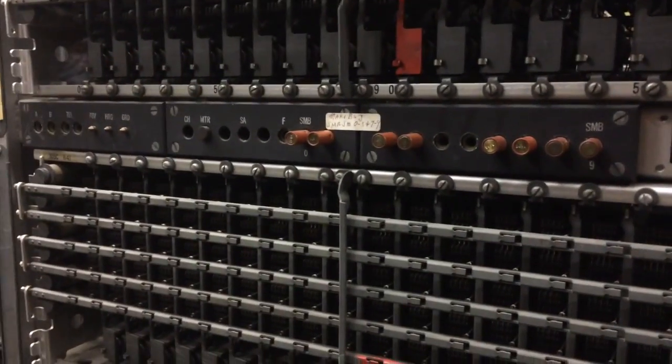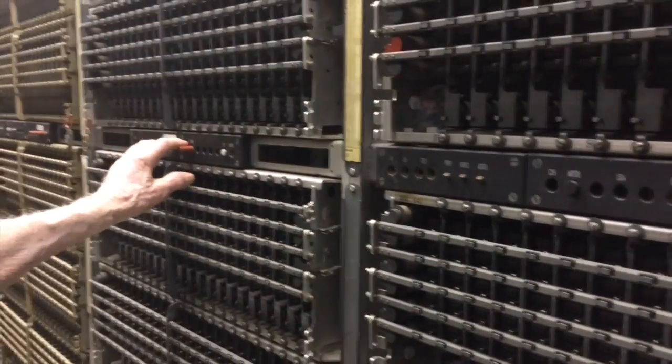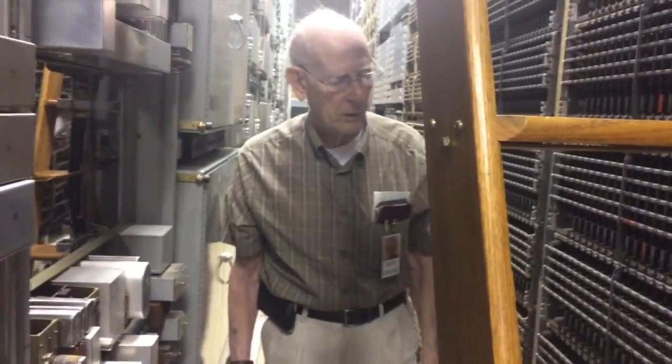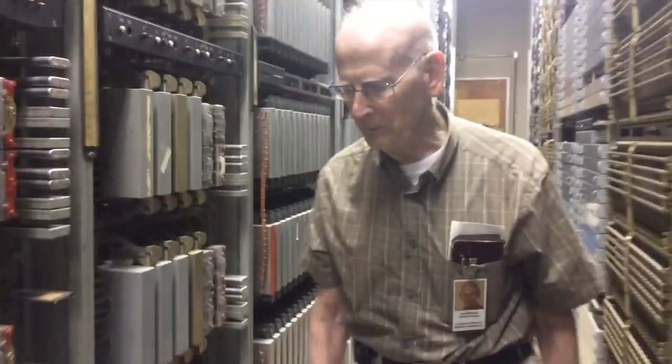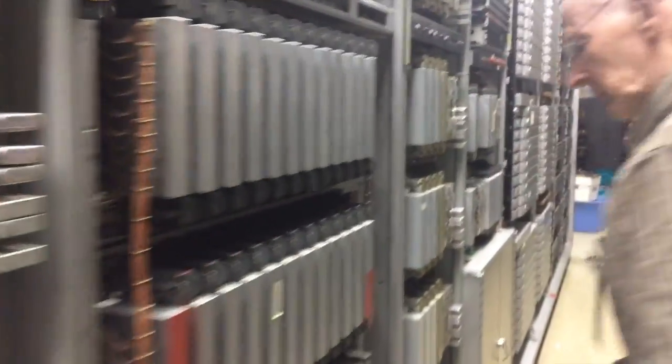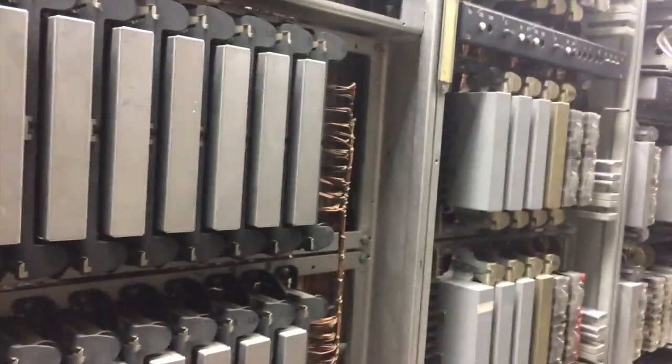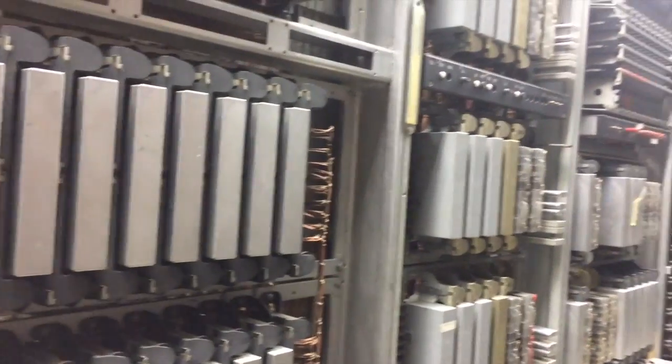Same way down here. And then from there, we start back here again. That's the originating half of your connection when you go to the office frame.